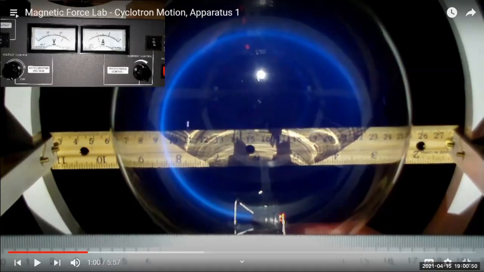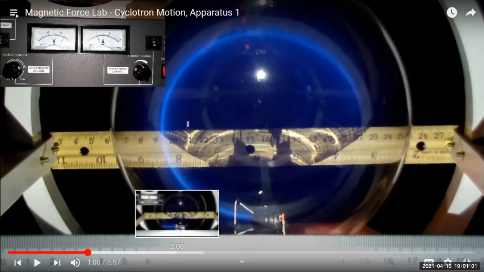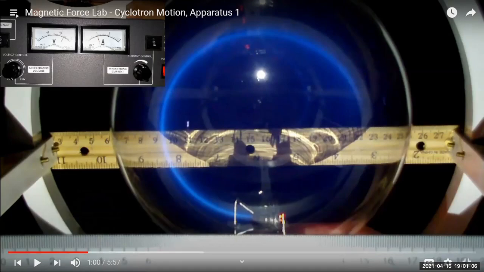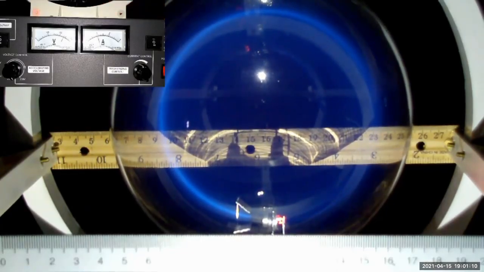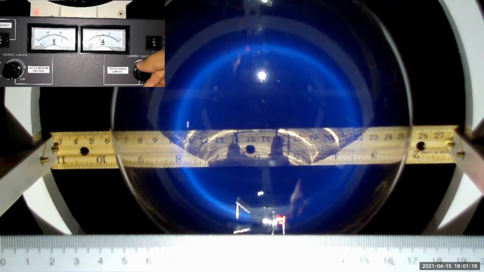But this is a very clean illustration of magnetic force. And let me just play a little more of the video where we go through some variation of parameters. Rotating the Lorentz tube, making sure that the beam returns to itself rather than undergoing a helical motion. And we will increase the magnetic field by 0.2 ampere increments.